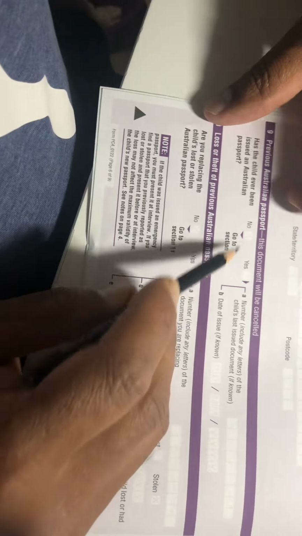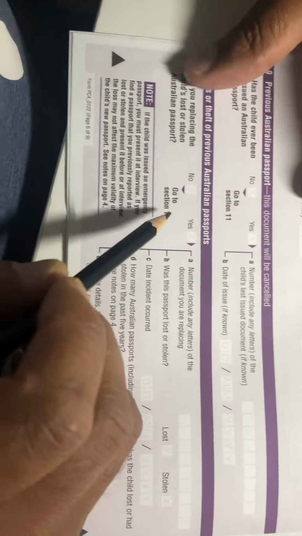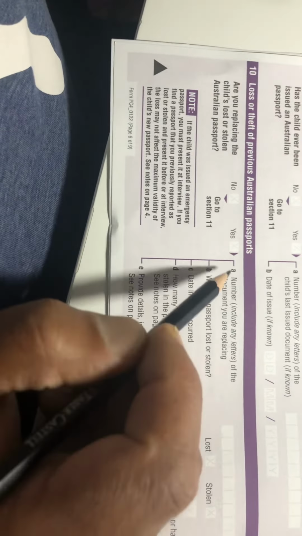And then, has the child ever been issued a passport? If yes, write the details. Otherwise, no, and leave it blank. And replacing the child's lost or stolen passport: if no, then no; if yes, then they give the details.